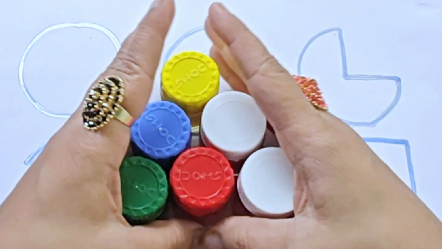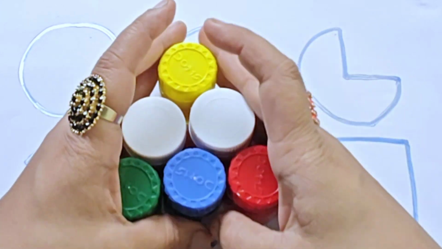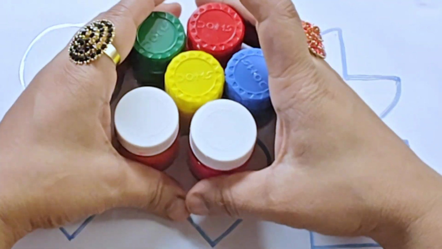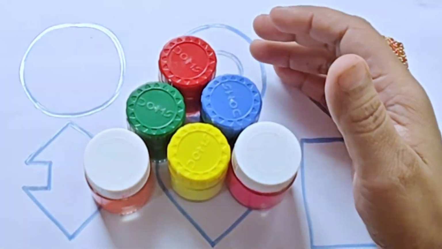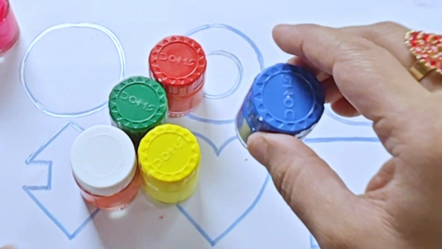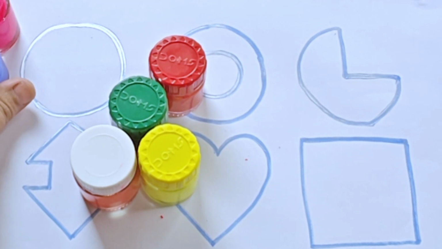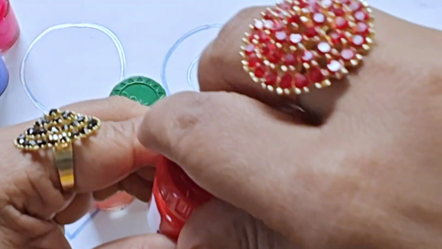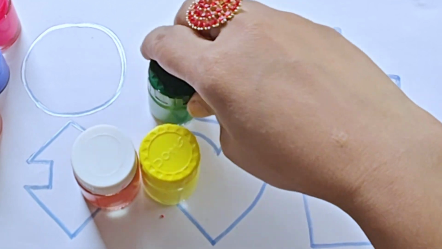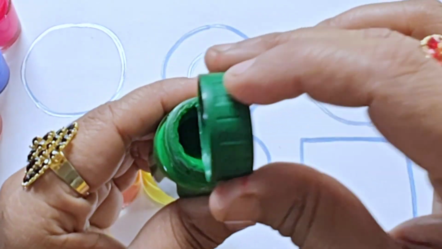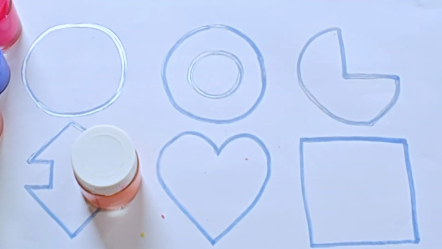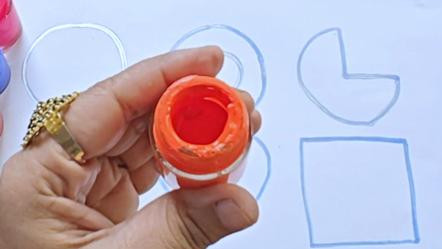These are our colors. It is pink color, blue color, red color, green color, yellow color, orange color.